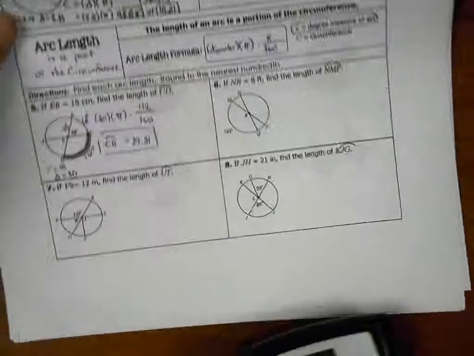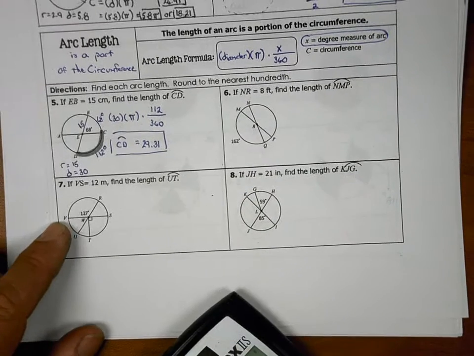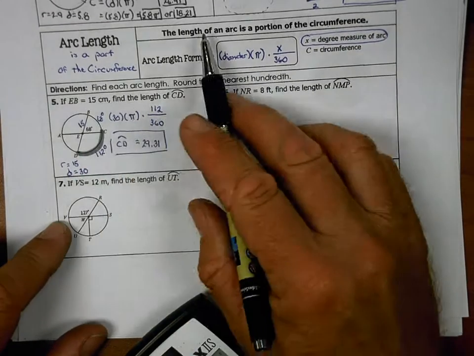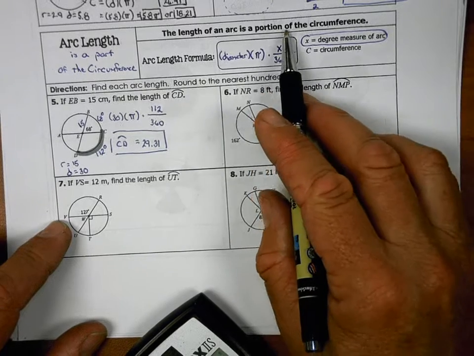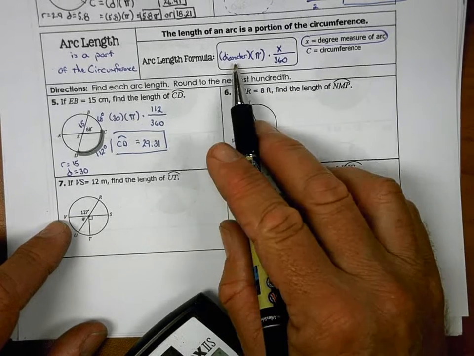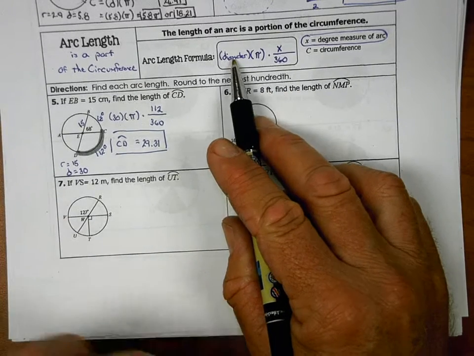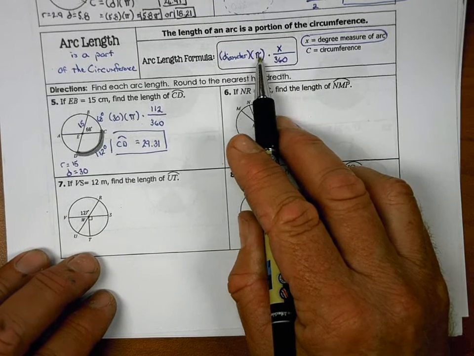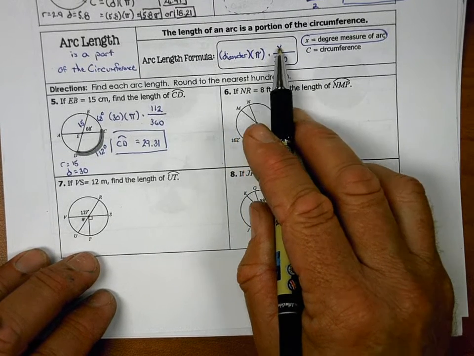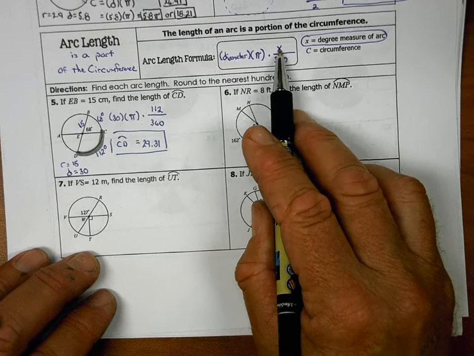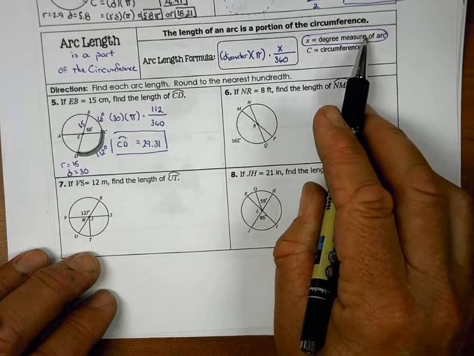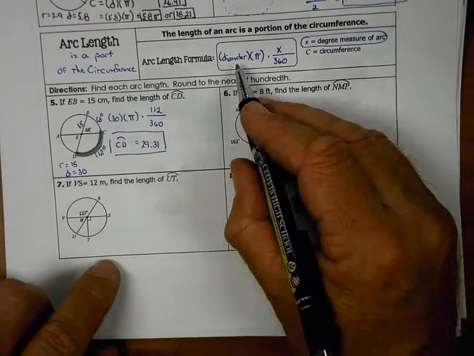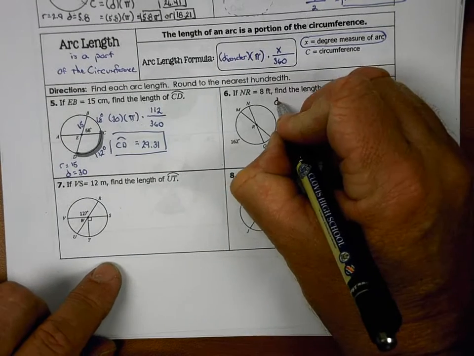Okay, so now we're going to go down to number 6 and 7 and 8. And in these problems, we're going to find the arc length. Remember, arc length is a portion of the circumference. And in order to find the arc length, we take the diameter of the circle, multiply it by pi, then multiply it by the fraction x over 360, where x is the degree measure of the arc. So in this problem, the first thing I want to do is find the diameter.